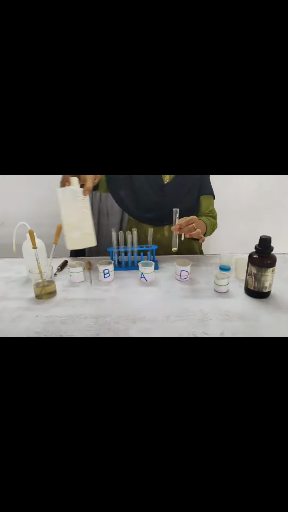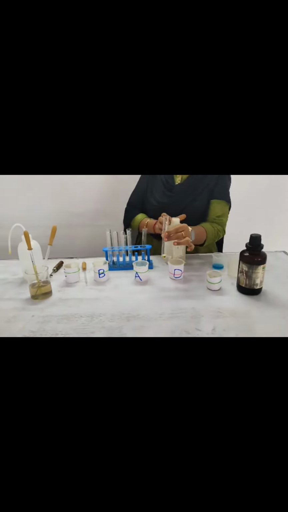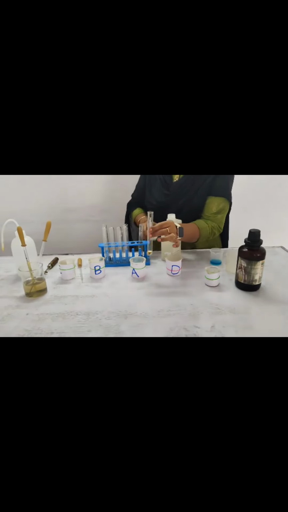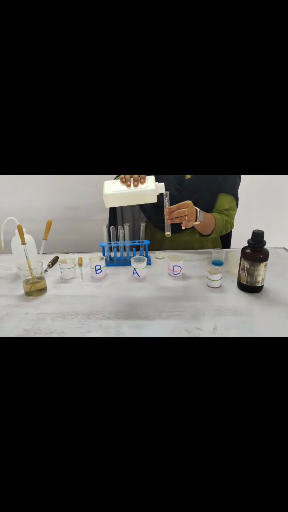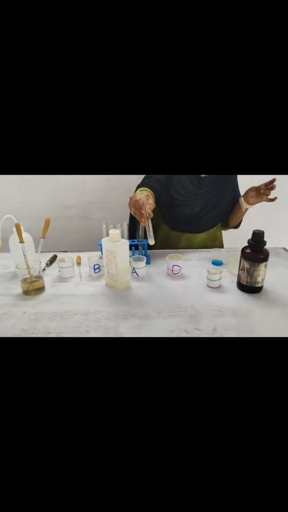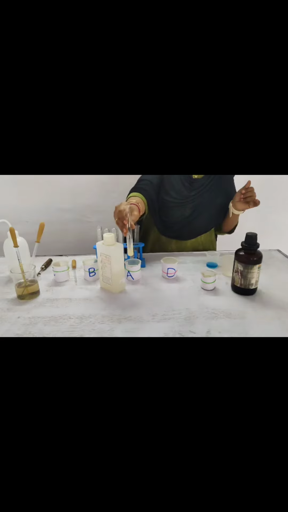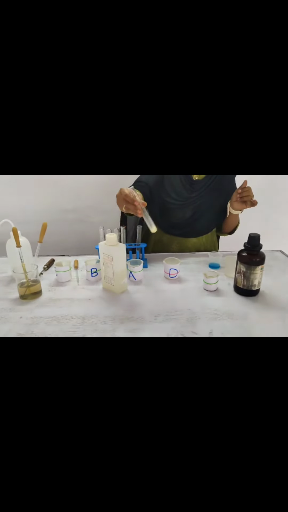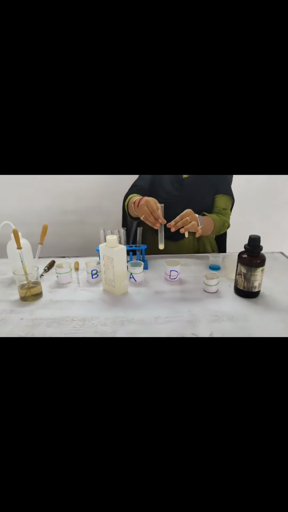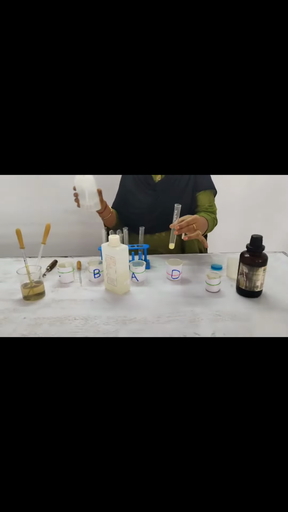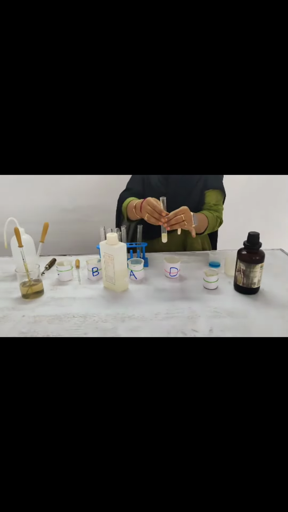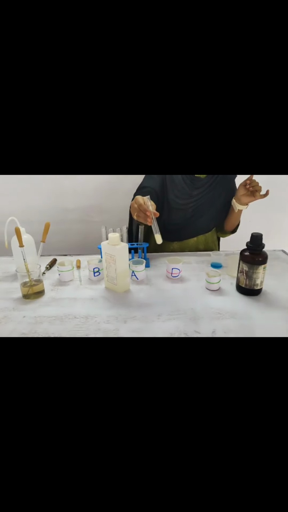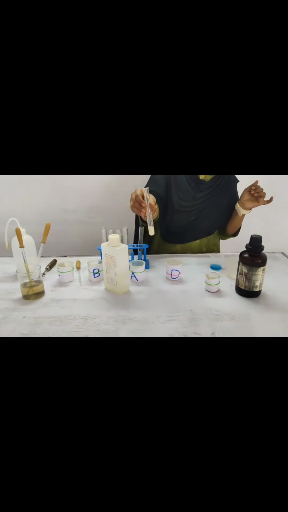Why? Because the fat or lipid is dissolved in the ethanol. Then we shake and mix well. After all the droplets of the fat or lipid are dissolved in the ethanol, we add distilled water to the mixture. Then it will form a white color emulsion in the test tube. So by that observation we can identify that in the B sample the fat or lipid is present.